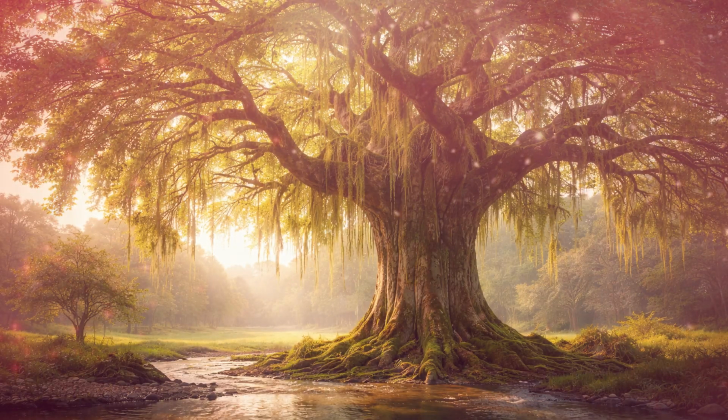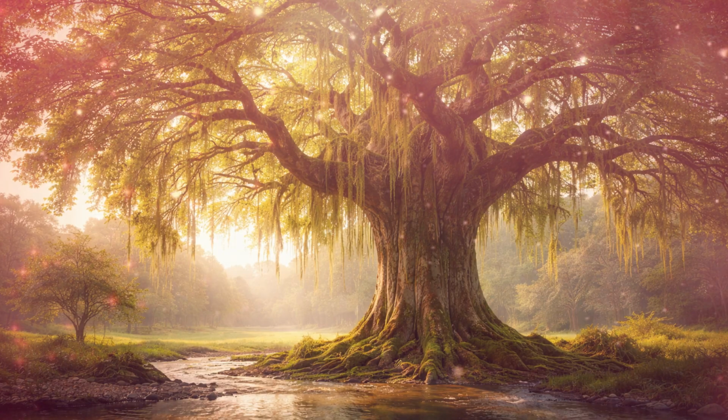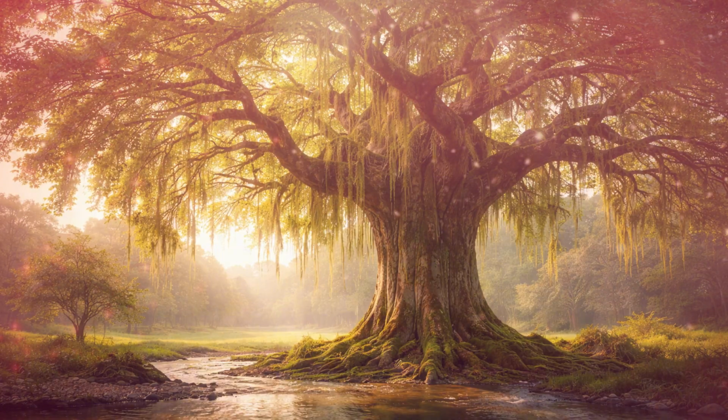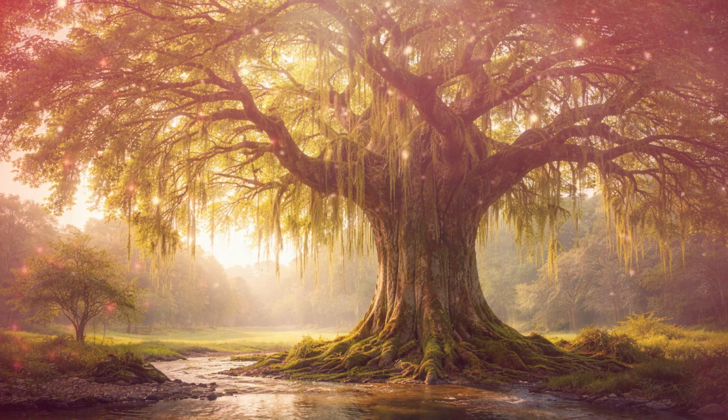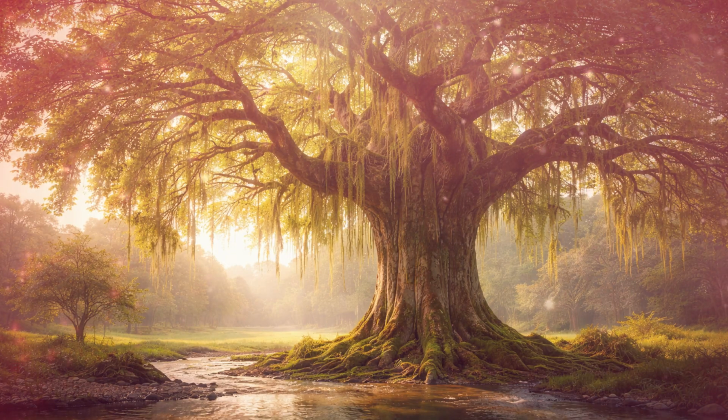Trees growing together influence each other's response to weather. Sheltered trees experience less stress. Edge trees bear more force. These differences shape forest structure over time. Edges are dynamic. Interior areas remain more stable.